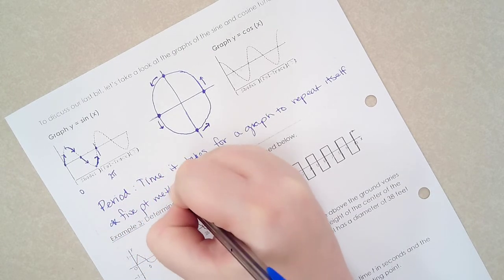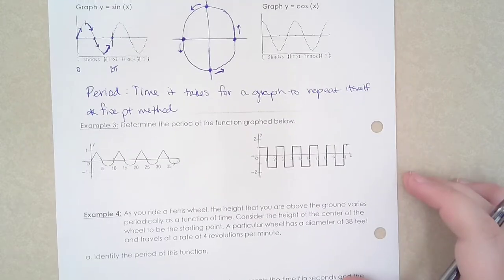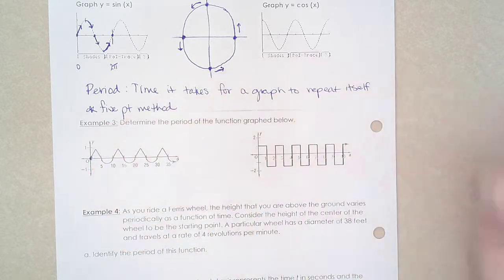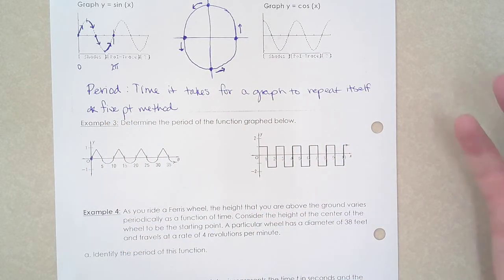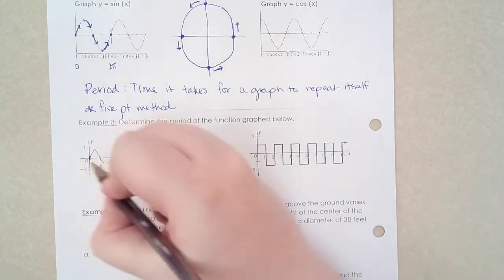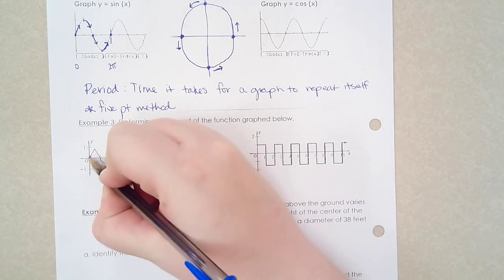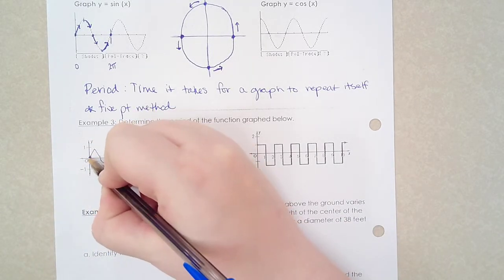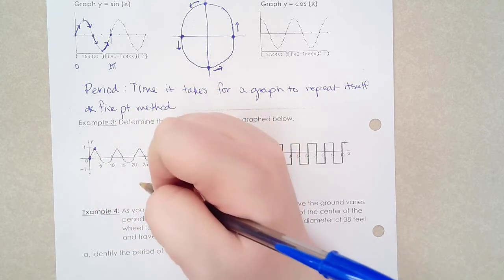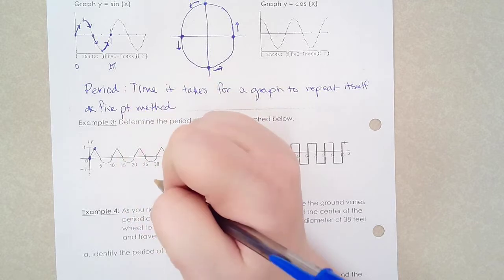5-point method. The 5-point method says you're going to start wherever your graph starts, and find 5 important points for your periodic function. So in this case, let's follow our graph and see what happens. My first important point is a 0. As I follow my graph, I reach a maximum. That's an important point, just like it was on our graph up here.